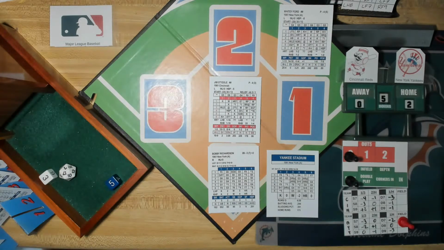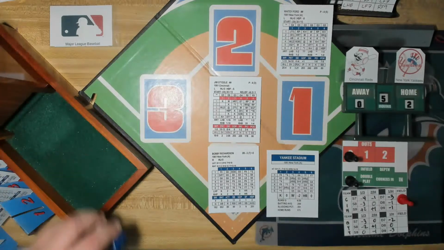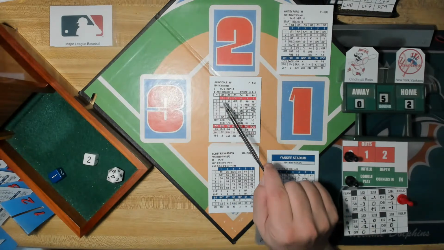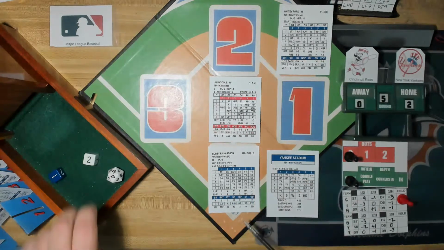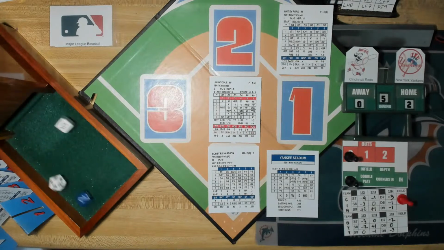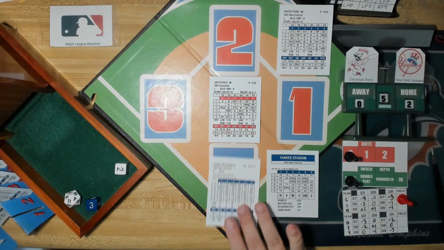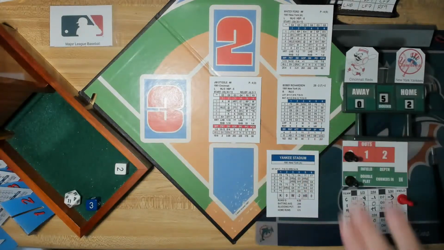Bobby Richardson leads off for the Yankees. He is 2 for 2. He's got 2 singles. O'Toole hasn't been able to get him out yet. So let's see what the Reds are going to do here in this game. Jim O'Toole will make a pitch, and it is a 1-2. A 1-2 is a blank. So we go to Richardson's card. Richardson, a 3-2, and that's going to be a single S9. That's a base hit to right field. Richardson gets his 3rd hit of the game.